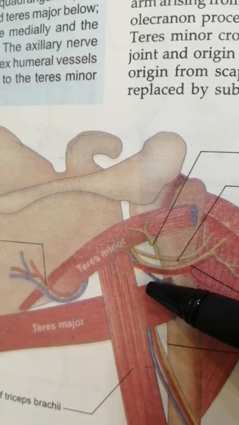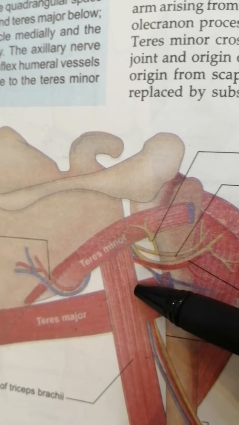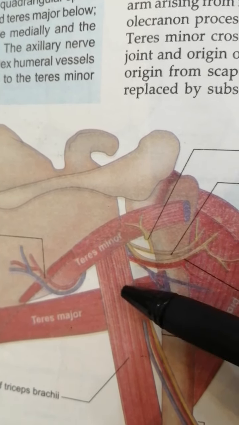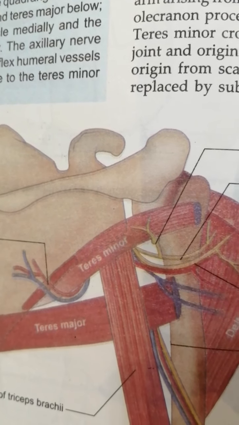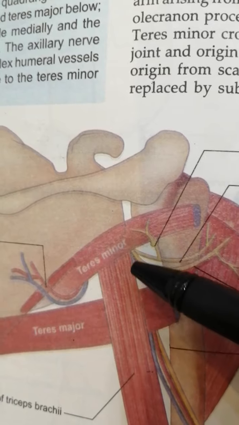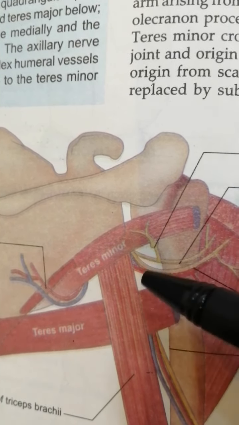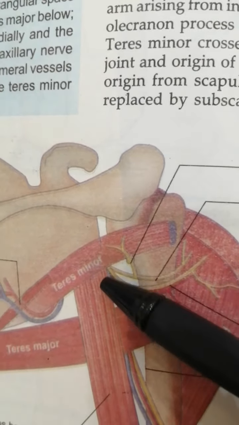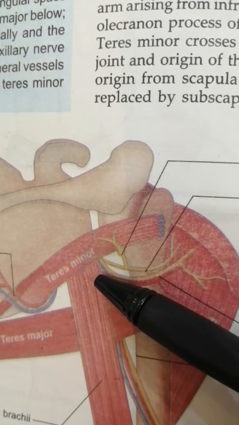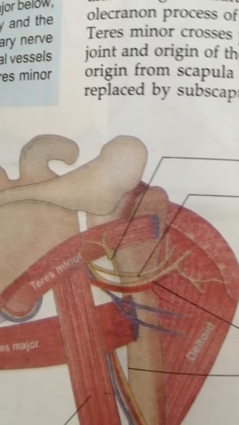The inferior boundary is simply formed by the superior border of teres major. You can see here the superior border of teres major. Now the medial and lateral boundaries. The medial boundary is formed by the lateral border of the long head of triceps brachii. Remember, you have to memorize the diagram so you can easily tell the boundaries. The lateral boundary is formed by the surgical neck of the humerus.